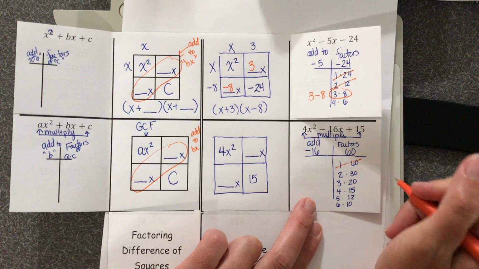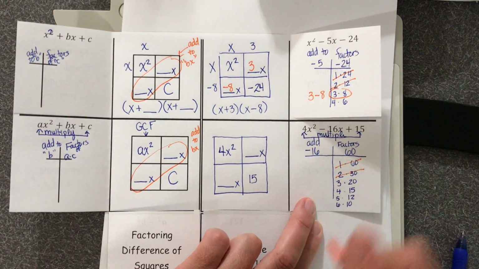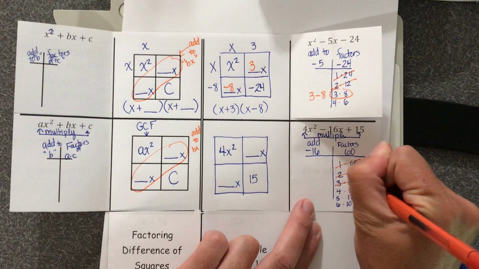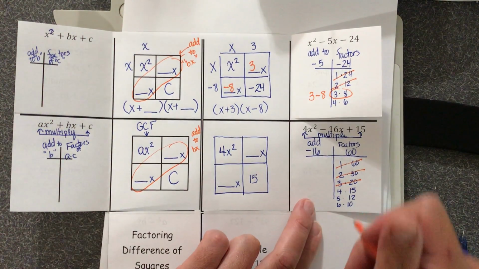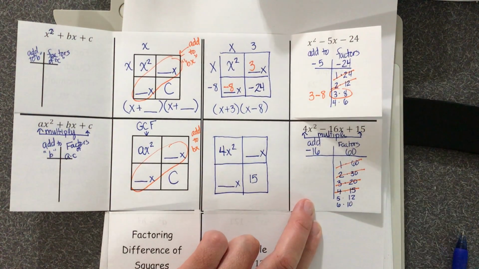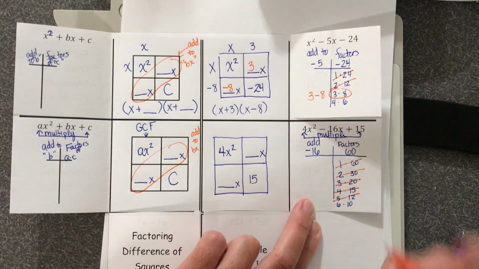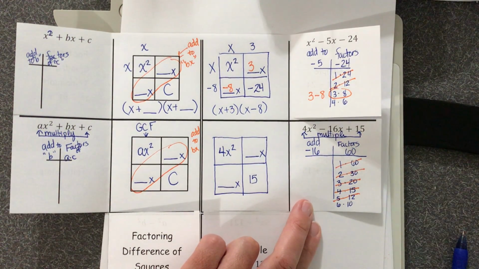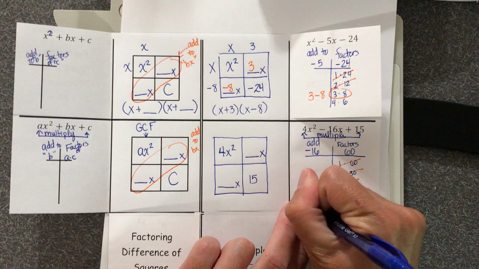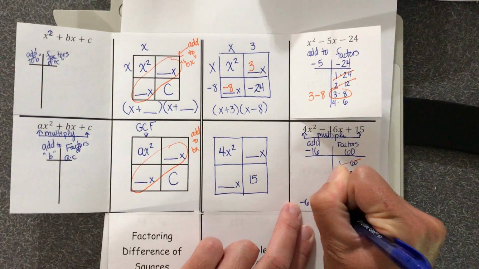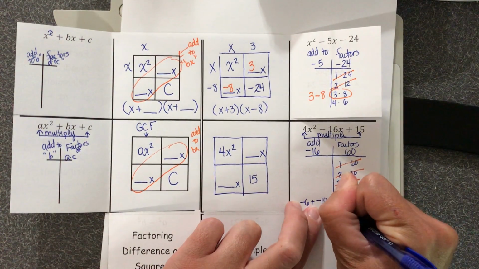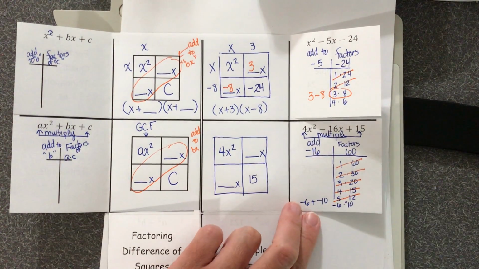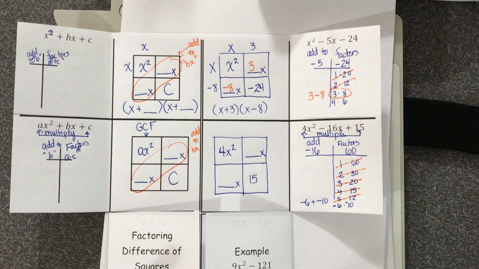No way 1 and 60 will. No way 2 and 30. 3 and 20 is not going to work. 4 and 15 is not going to work. 5 and 12 is not going to work. But what about 6 and 10? If I add together negative 6 plus negative 10, and I multiply negative 6 times negative 10, those are two numbers that multiply to give me a product of 60. And we'll also add to negative 16.